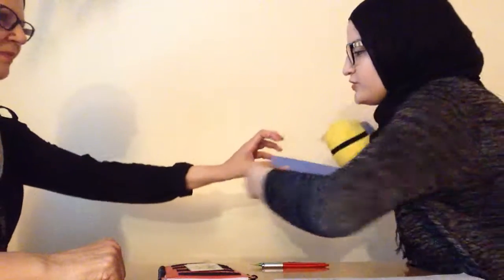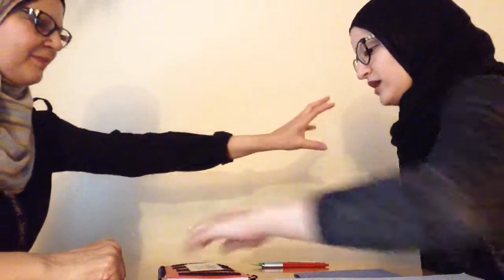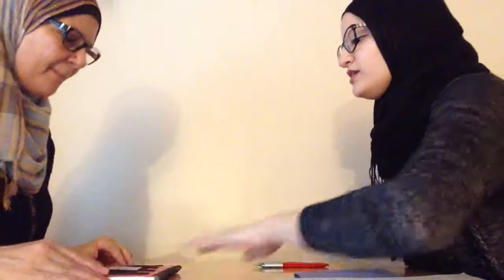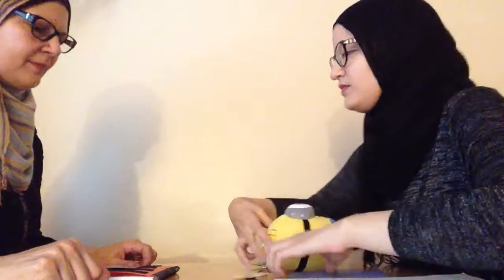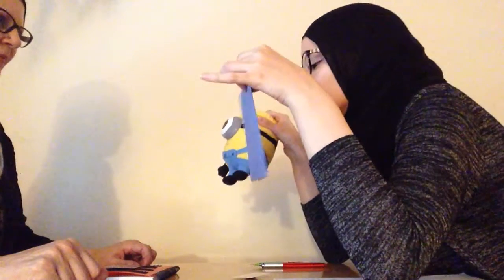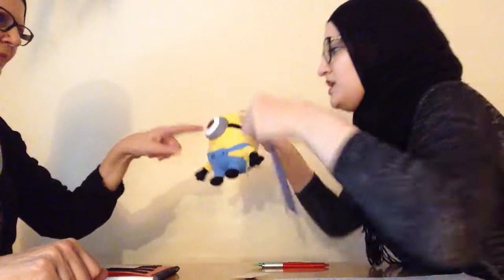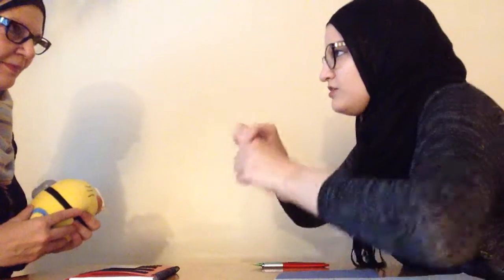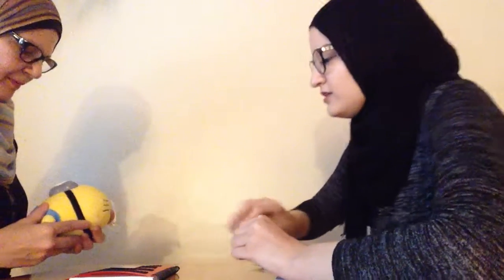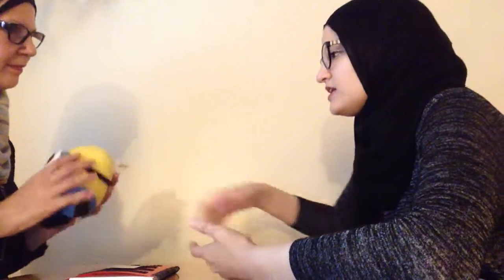Okay, the child reaches out for the item. I take it away. Give him the binder. Choose one. And correspondence check. Which one do you want? Minion. Great job. You want the minion. The child gave the picture of the minion when he actually wanted the minion. That's the correct response. We want that.